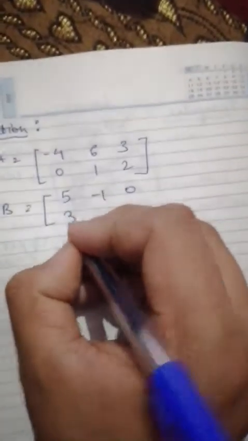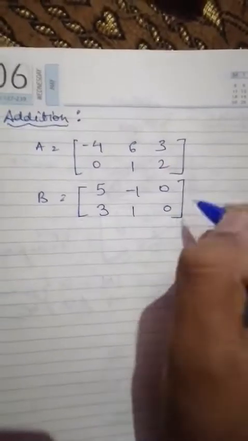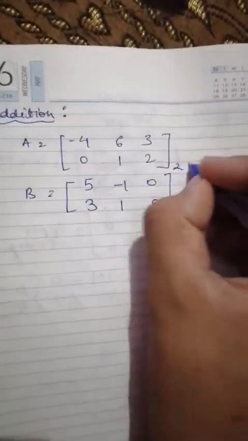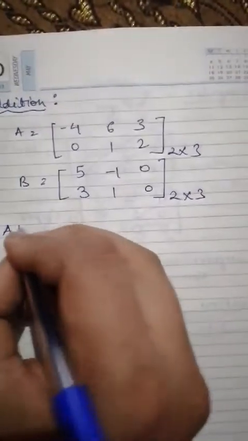Now let's study addition of two matrices. Suppose matrix A equals [-1, 6, 3; 0, 1, 2] and matrix B equals [5, -1, 0; 3, 1, 0]. Only those matrices can be added which have the same order. Here the order of the matrix is 2 cross 3, and here also 2 cross 3. Now how will we add them?